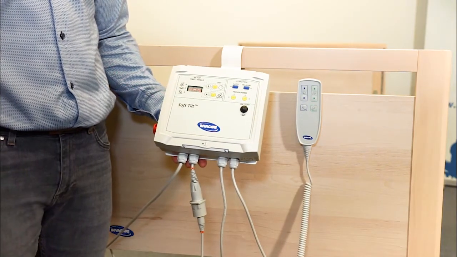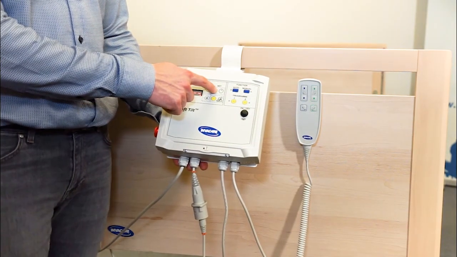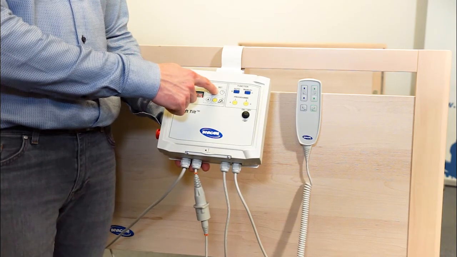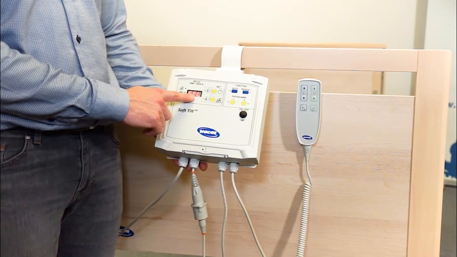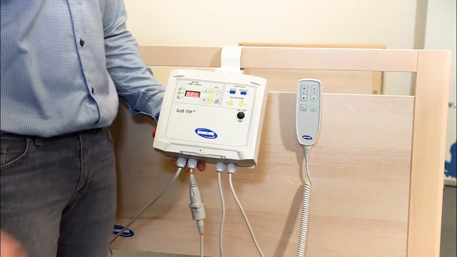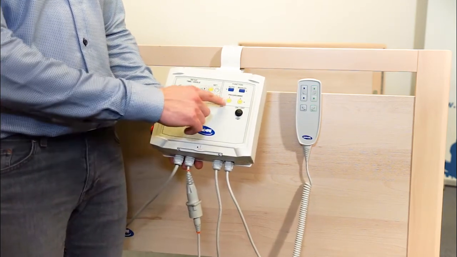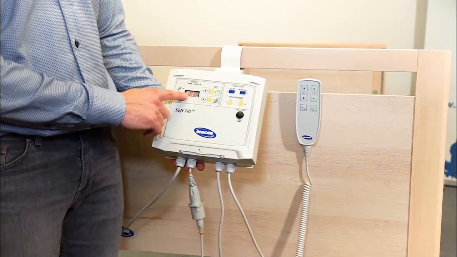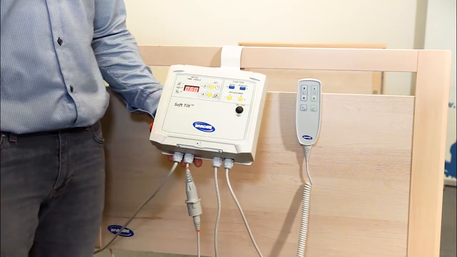Let's program SoftTilt first by pressing the Set Time function. Press and hold until I see "select" in the display. I choose one of the two programs I can predefine. Here I press program 1, green light, P1. Press Set Time one more time.